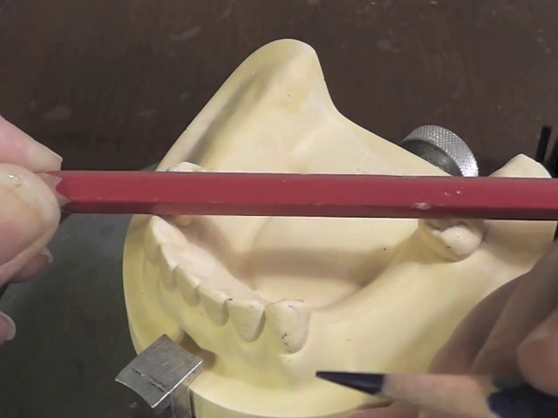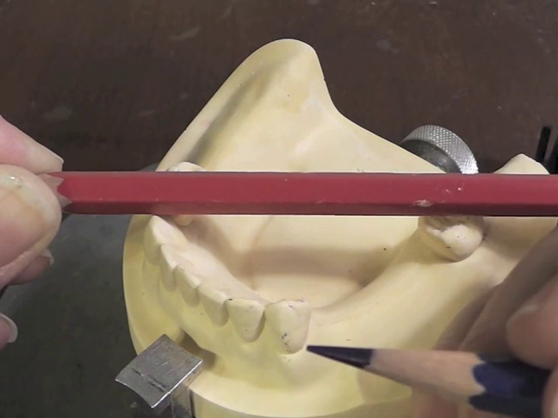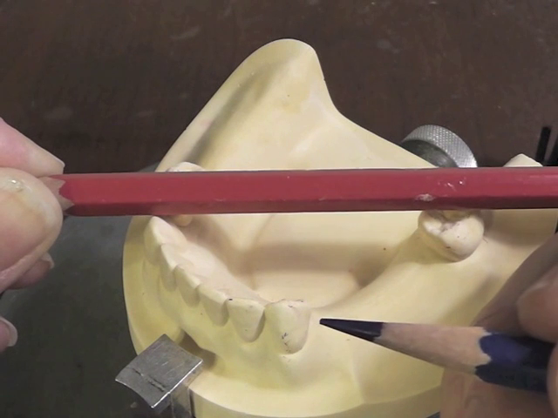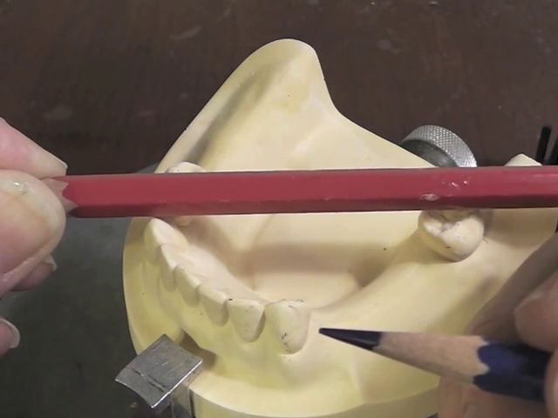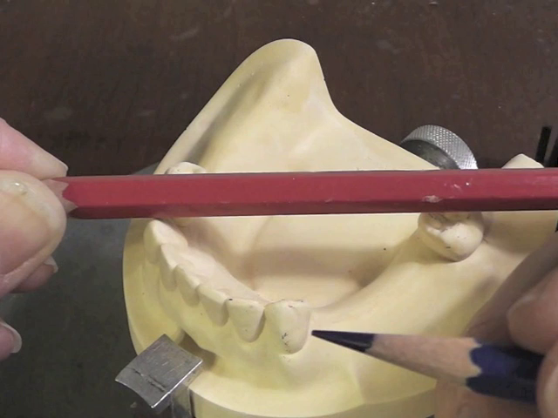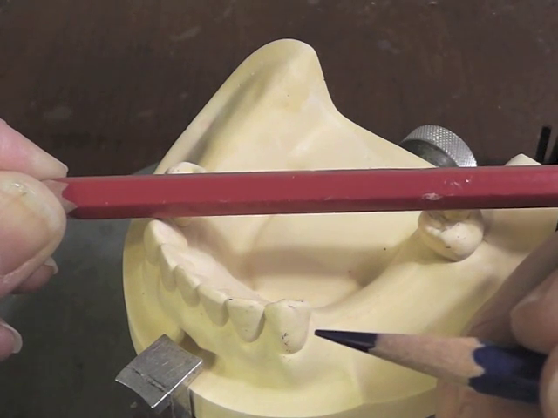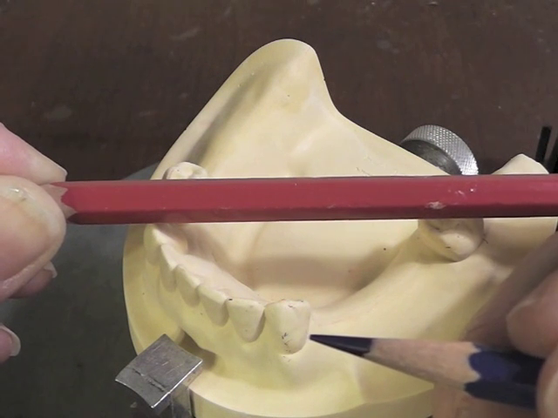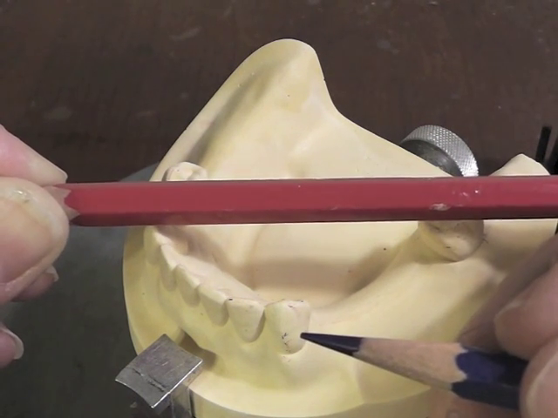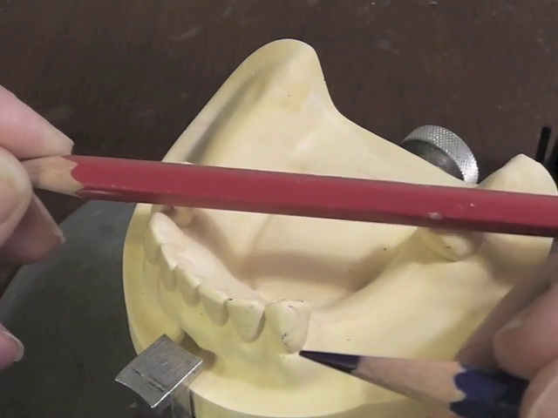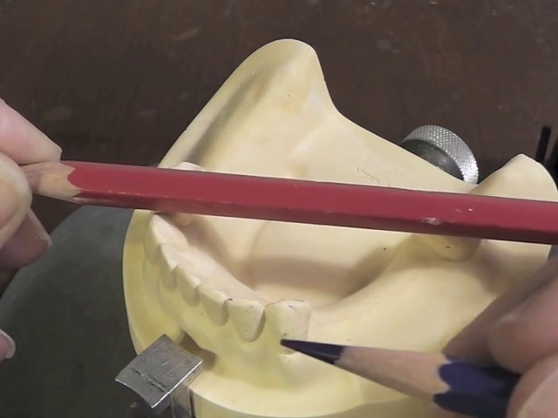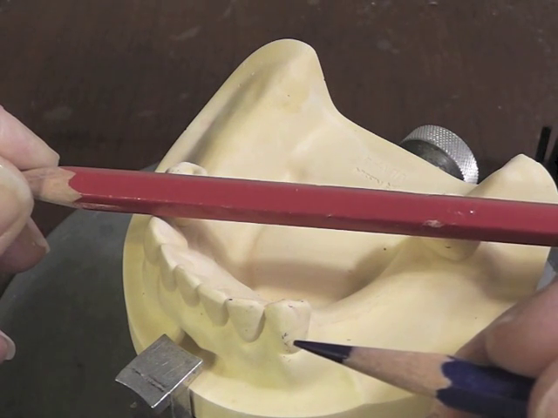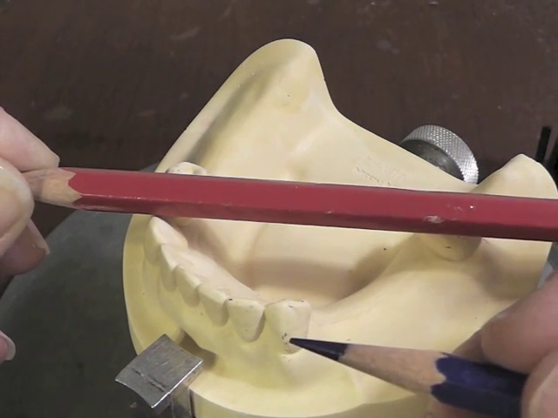Now, it is a canine. It has a long root. We have to also consider the condition of that tooth. If it has no perio problems and it doesn't have a funky little root that might be a real short conical root, which a canine doesn't usually have, if it doesn't have periodontal disease, then we can think of more rigid clasping.